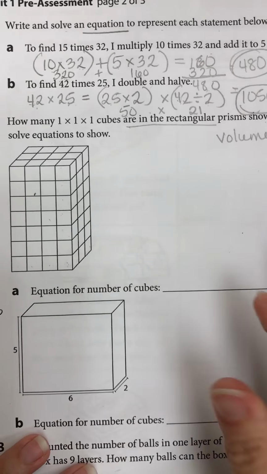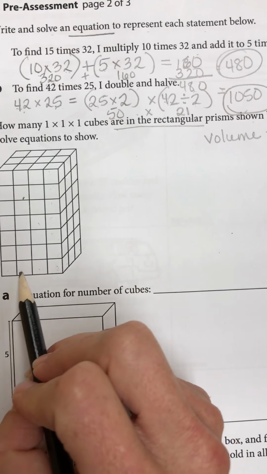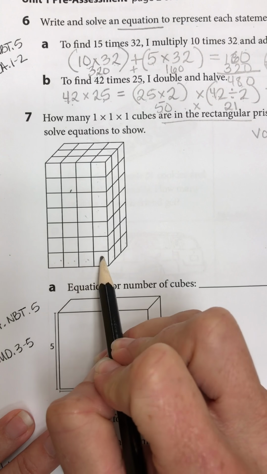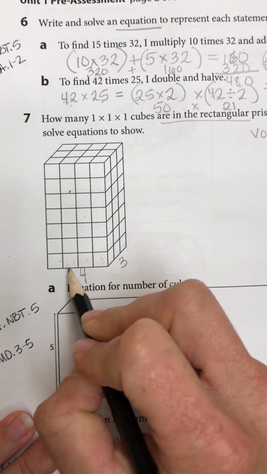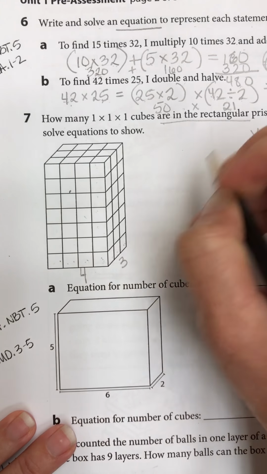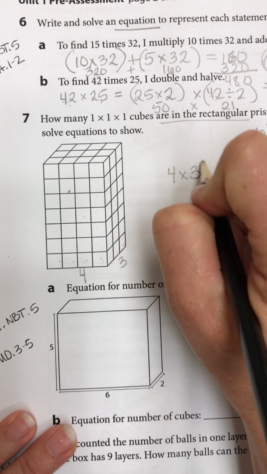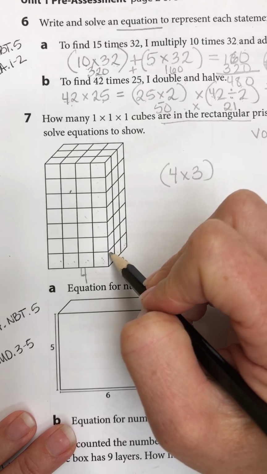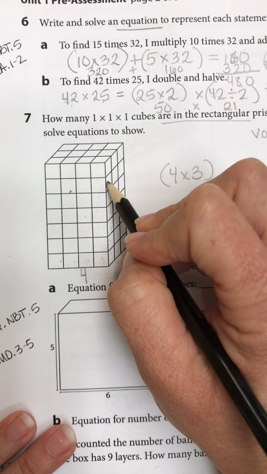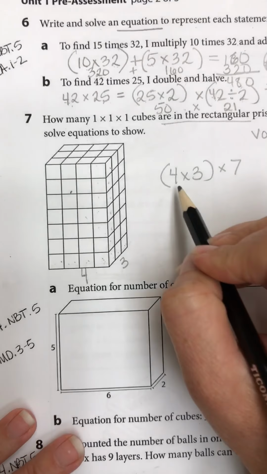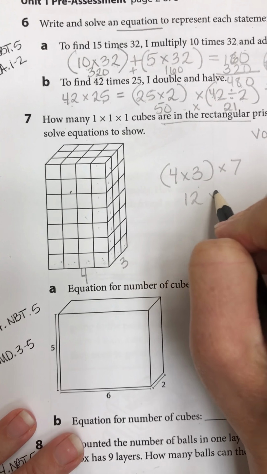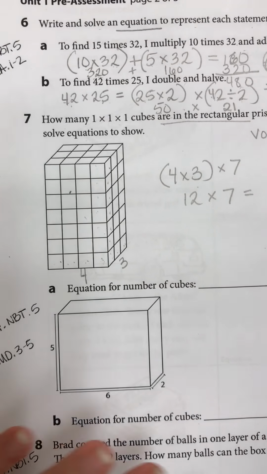And in order to find that, first I'm going to start with my base. So I have 1, 2, 3, 4, and I have 1, 2, 3. So I know my first layer is a 4 by 3. So 4 by 3, and then how much high? 1, 2, 3, 4, 5, 6, 7. Okay, times 7. So 4 times 3 is 12, times 7 would be my answer.